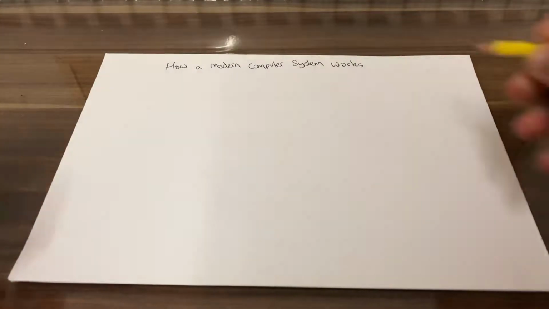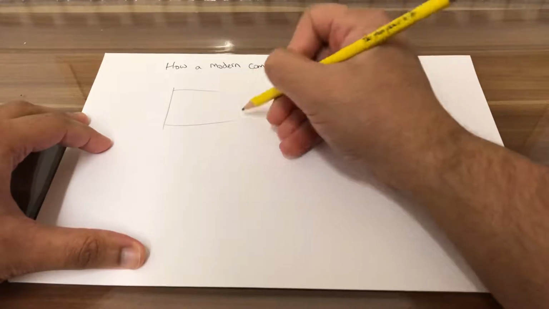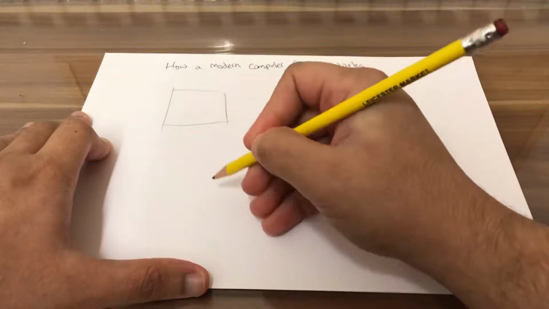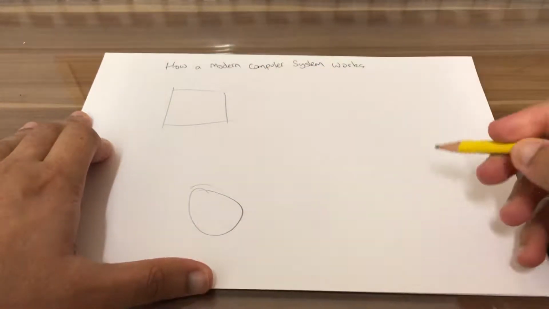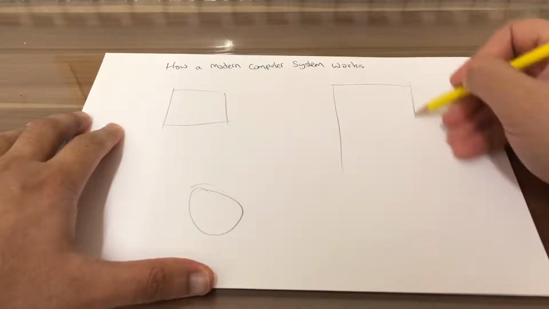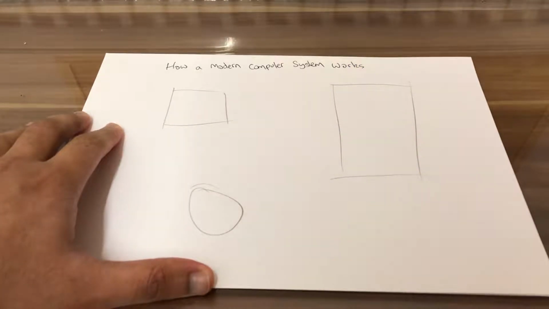So we need a CPU, we need a device, we need memory, and then we need to bring all the components together.